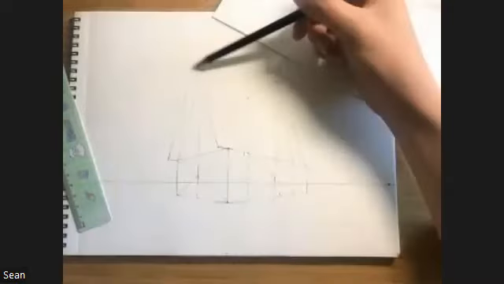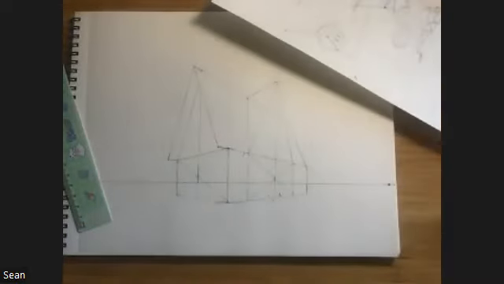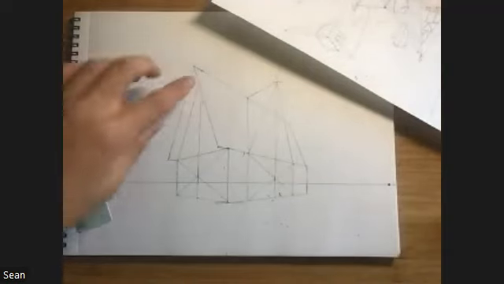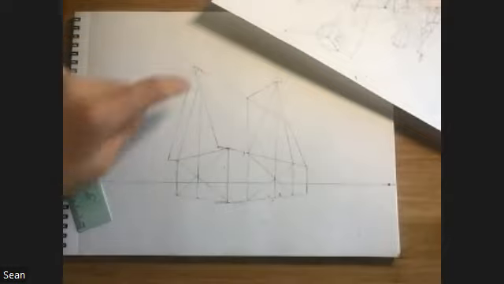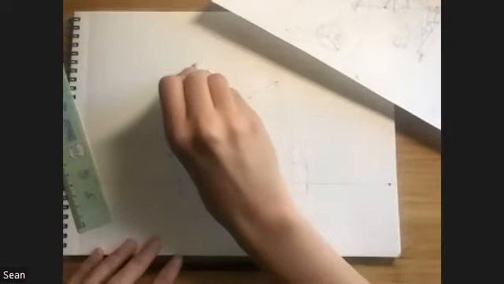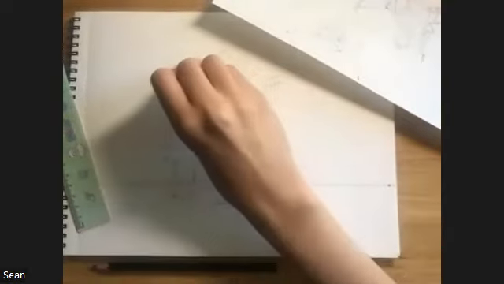Then there are no lines on this roof anymore. I can erase it a little more cleanly. Yes, I think that's okay.